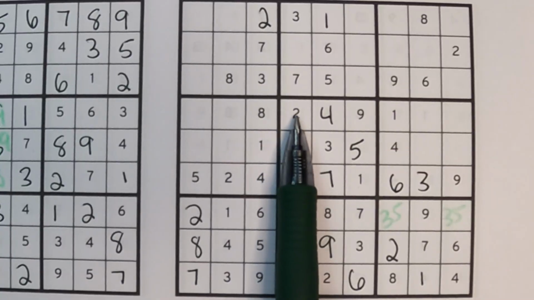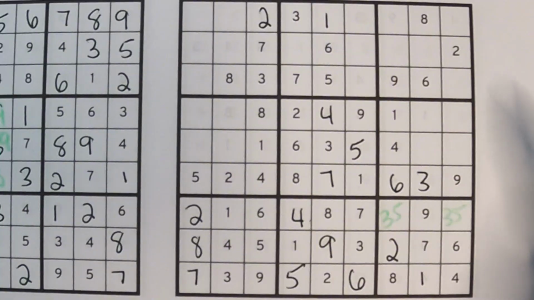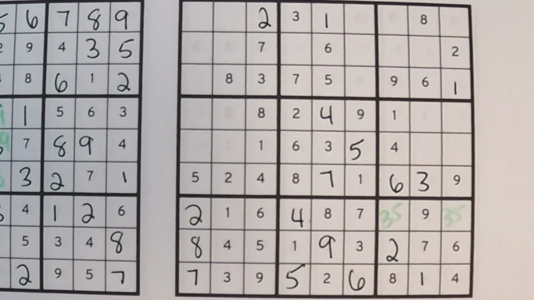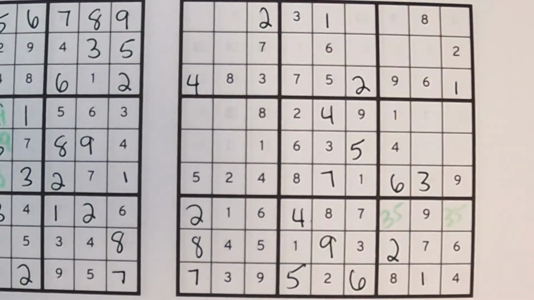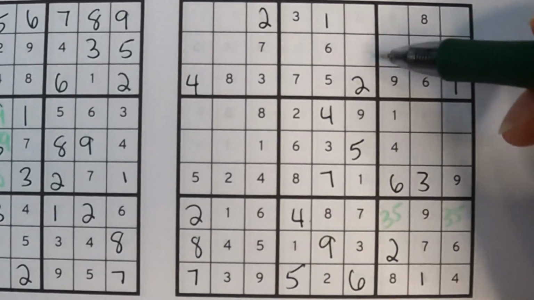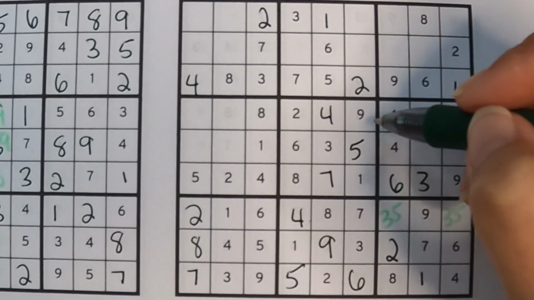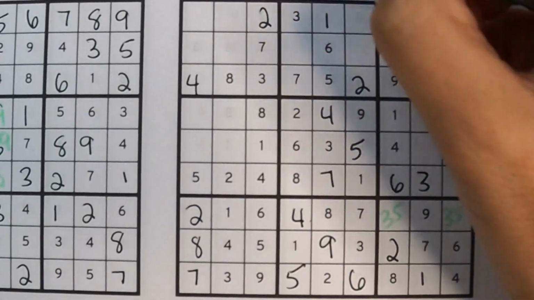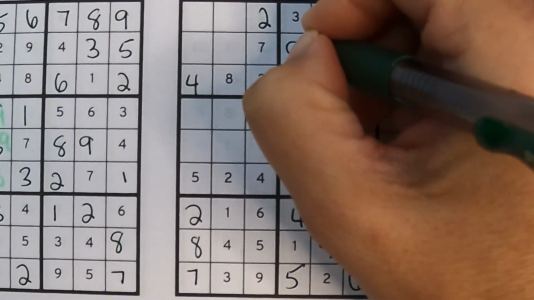For this row, we're missing 1, 2, and 4. We've got 2 and 4 here, so this is our 1. 2 here, so 4, 2. For this box now, we're missing 4, 8, and 9. We've got a 9 here and an 8 here, so this is our 4. That 9 makes this our 8, 9.